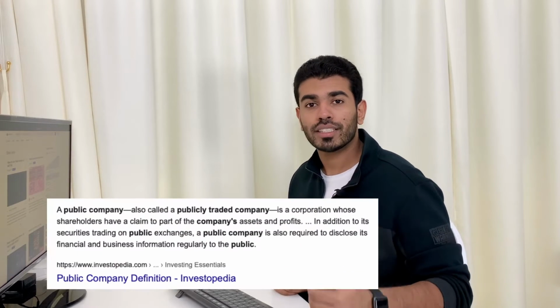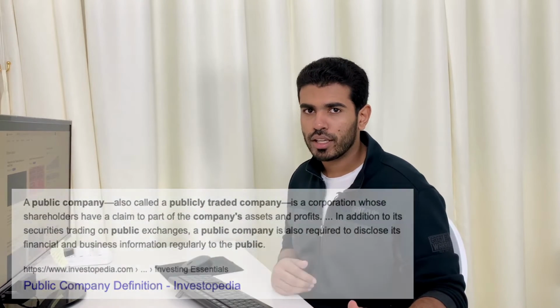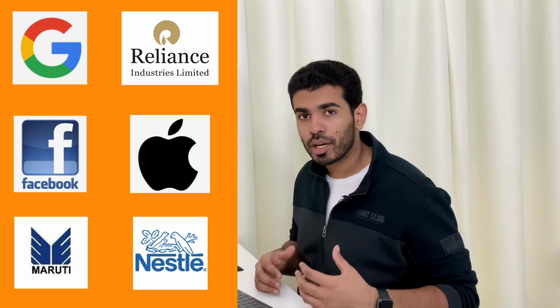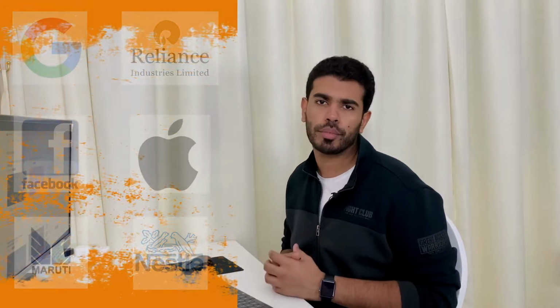So a public company is a company that is tradable on the exchange. Companies like Google, Reliance, Facebook, Apple, Maruti, Nestle, all these companies used to be private companies once upon a time and today they are public companies.